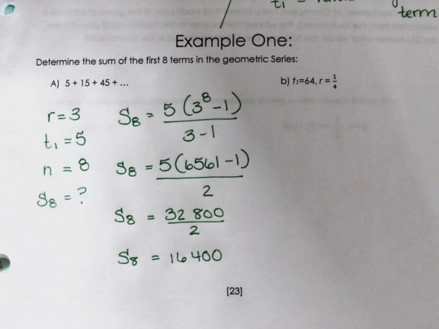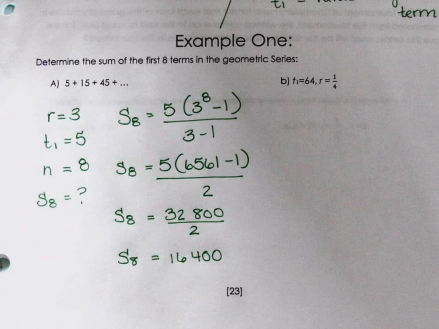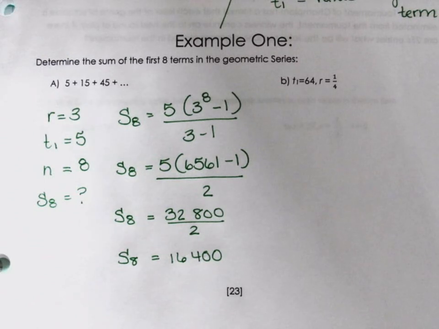So what you're going to find is you're probably going to use your calculator an awful lot in this unit. So please make sure you're comfortable with using your exponent buttons and your multiple root buttons, like if we need to take an 8th root here. Okay, you guys do the next one.